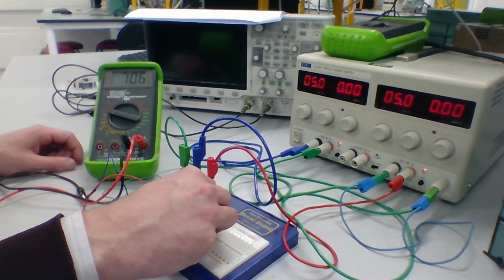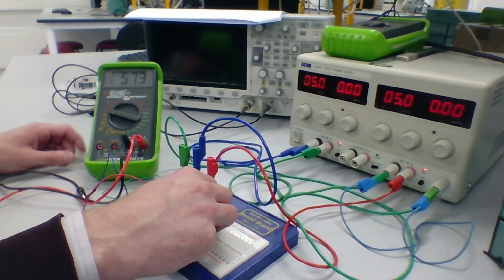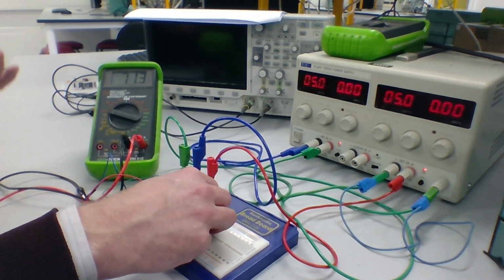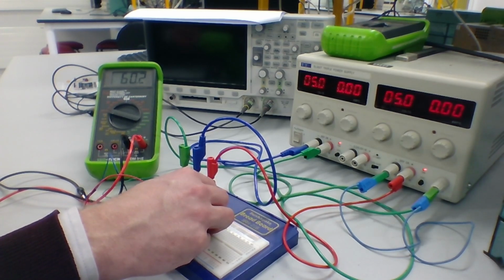The idea of this is that even though this is completely covered over and there's no light falling upon it, there's still a small amount of current flowing through this transistor. And that gives us what we call our dark current that's getting amplified to give us our dark voltage. And you can see here, this is fluctuating in the range of about 50 to 70 millivolts. Again, this will vary based upon your setup and your components.